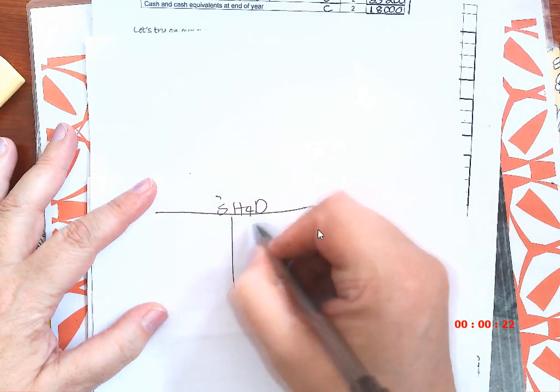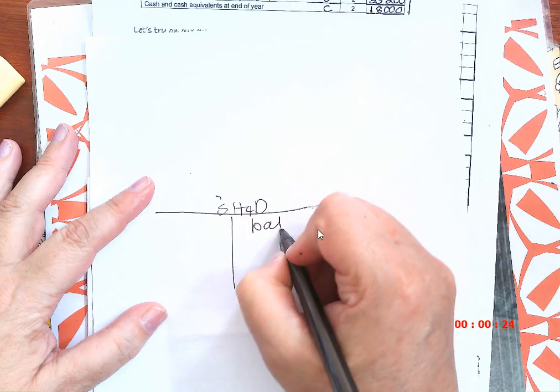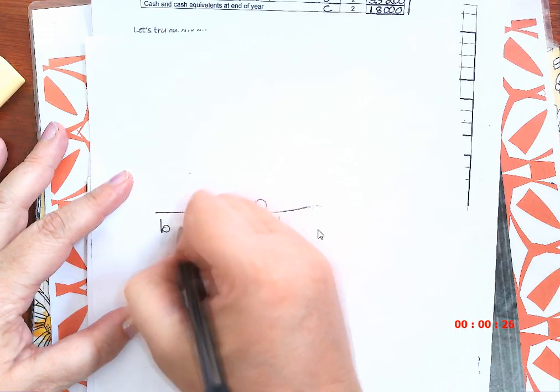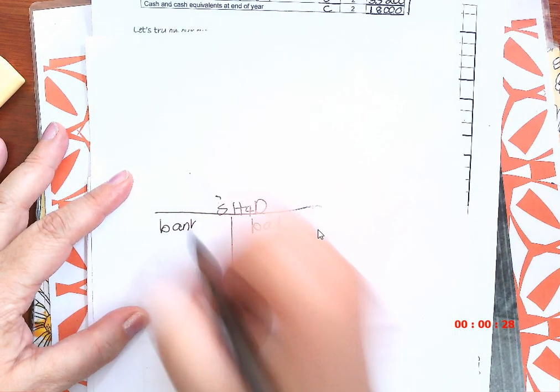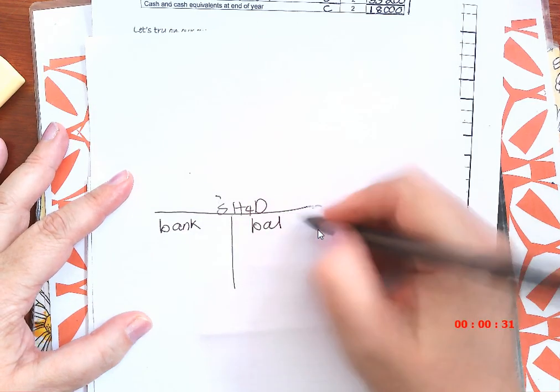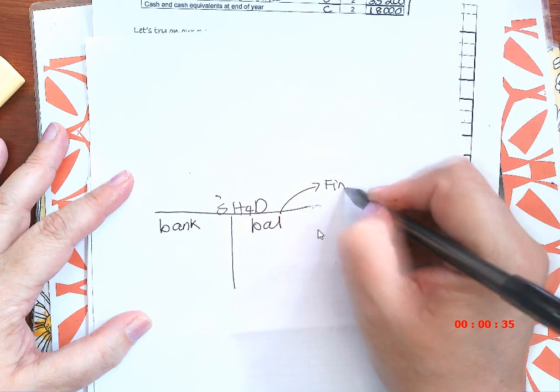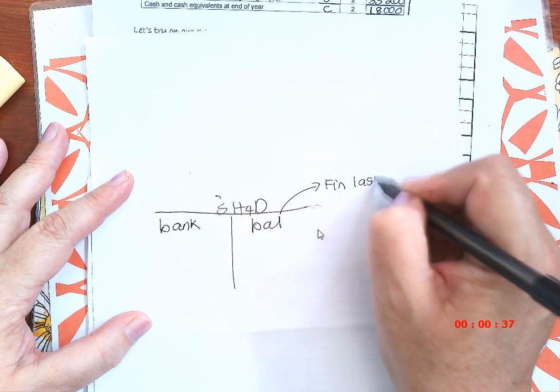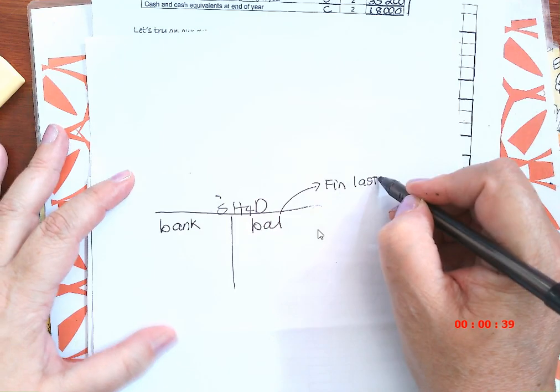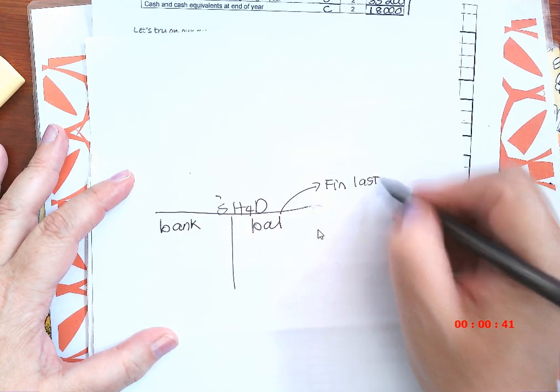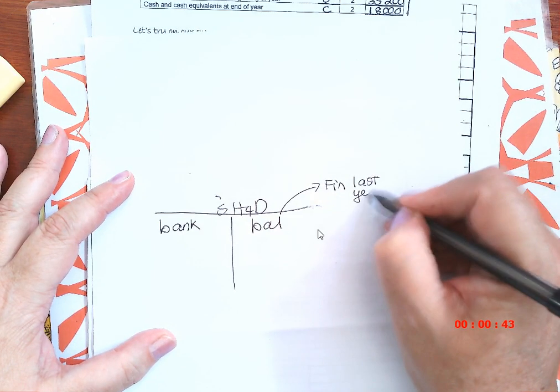Remember, I had an opening balance, right? And then I paid it. You agree with me? Because that was the final from last year that I didn't pay. Remember, the final I never pay in the year that I declare it. Are you guys with me?